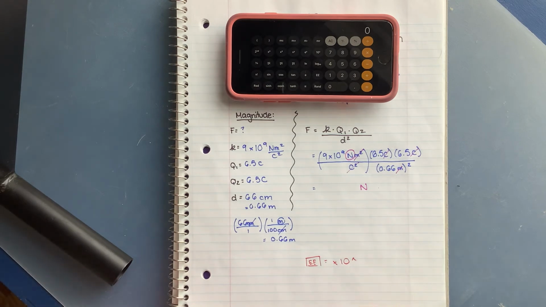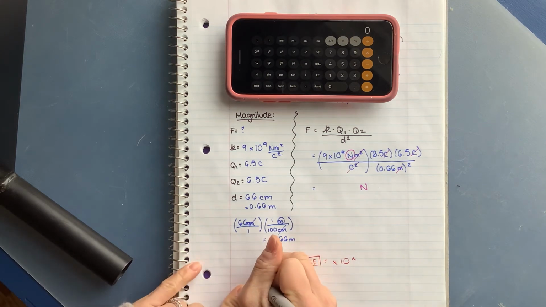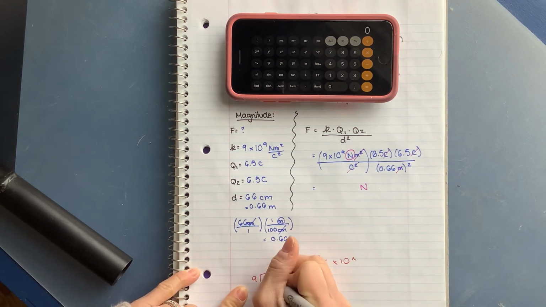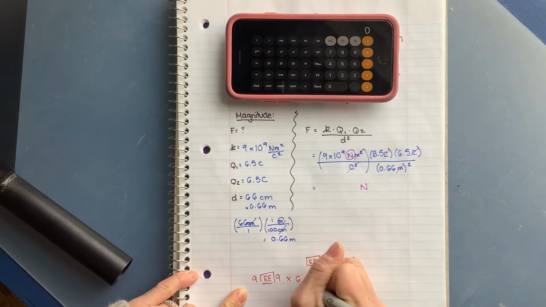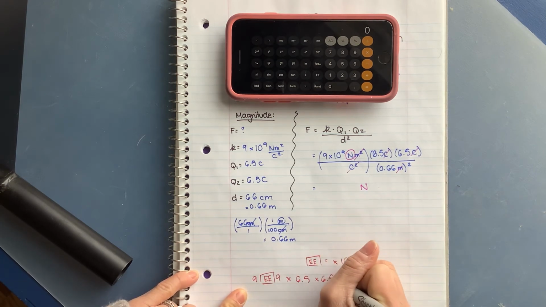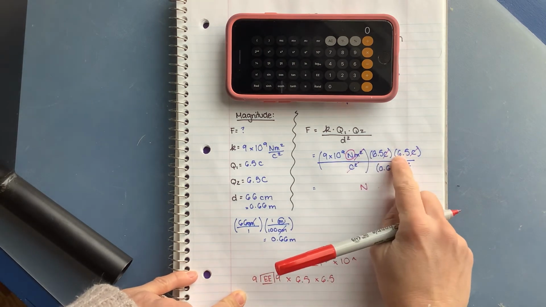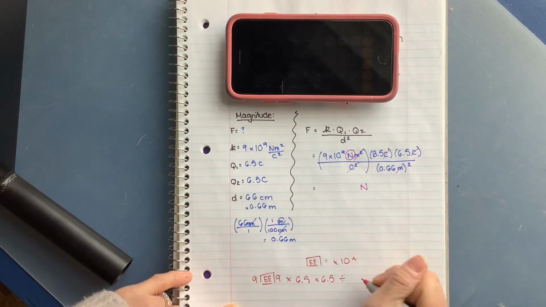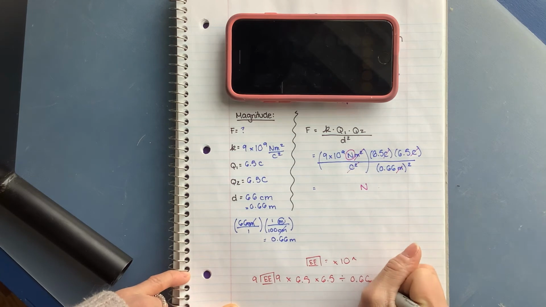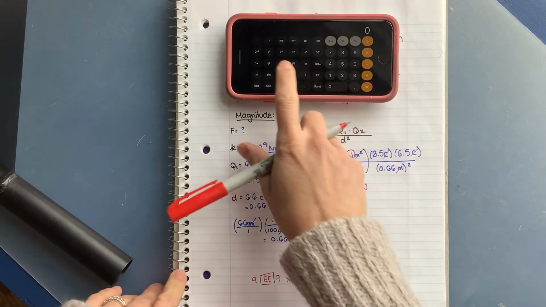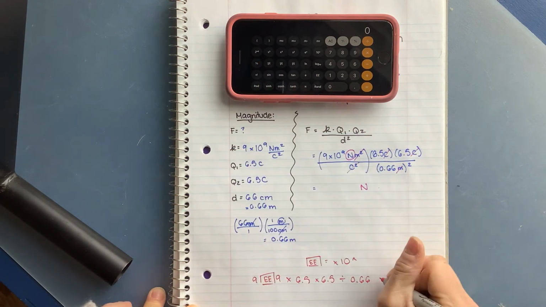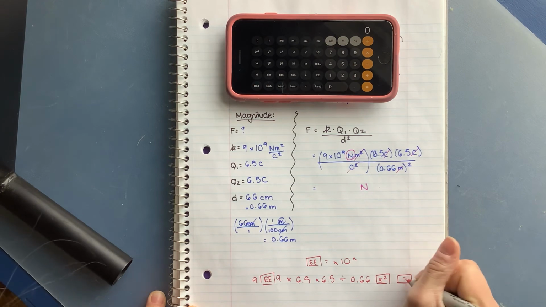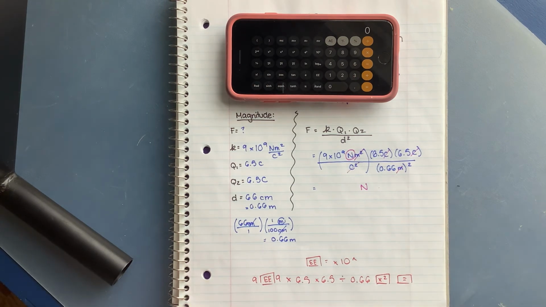So my workflow is going to look like this. 9 times 10 to the 9 times 6.5 times 6.5, right? Times and times. And then divided by 0.66. And then there's this button here that's the squared button. I'll use that, and then I'll hit the equals button. And I'm going to try and plug this in as all one thing.